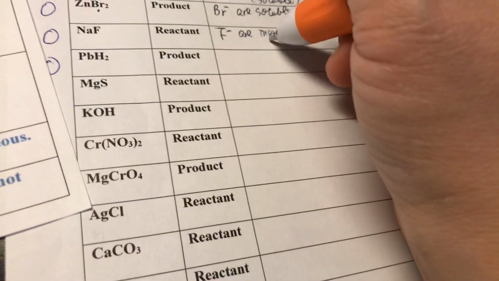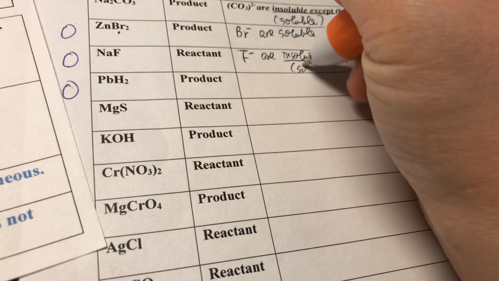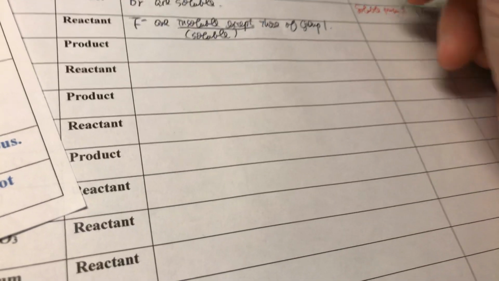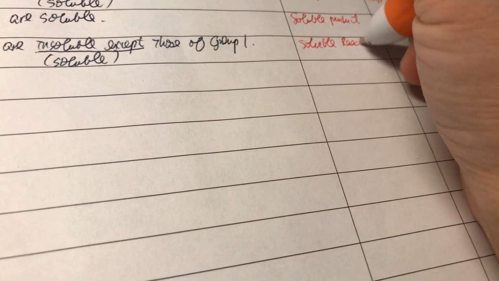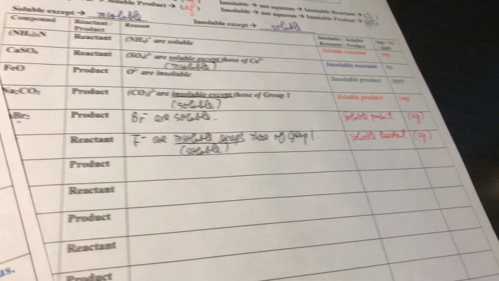Now we do have exception, insoluble except, we underline it, insoluble except meaning soluble. Okay, so we read it, soluble reactant. So soluble reactant is red pen. Soluble reactant is red pen. And that is AQ. Okay.